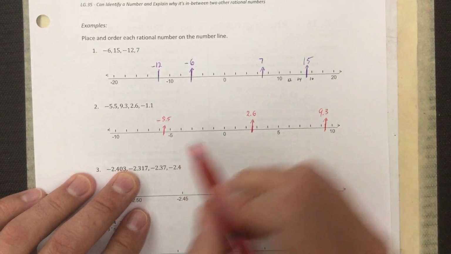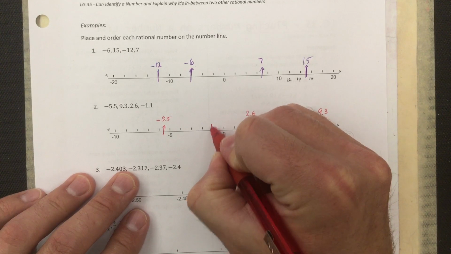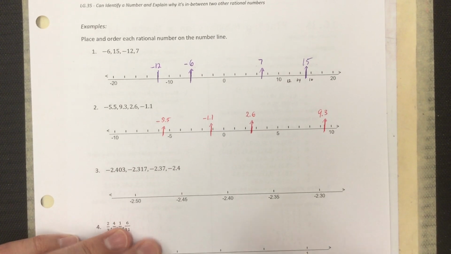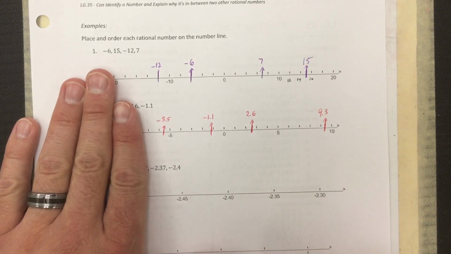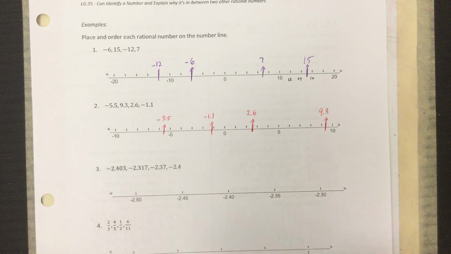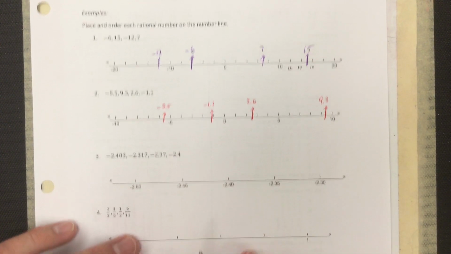And there's our 2.6. And negative 1.1 is going to be right beside negative 1, just like that. Okay. Now I could have made the number line a little shorter. I decided to make it symmetrical there, but you can kind of choose how big you want to make your number line when you draw them out yourself.